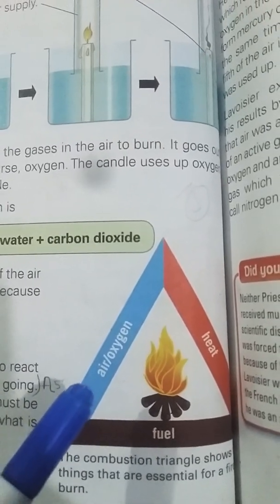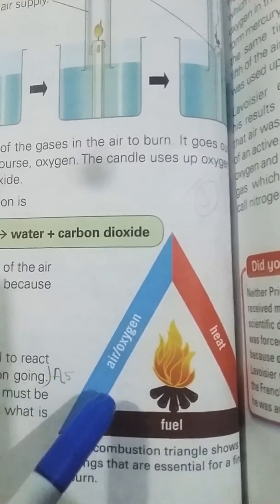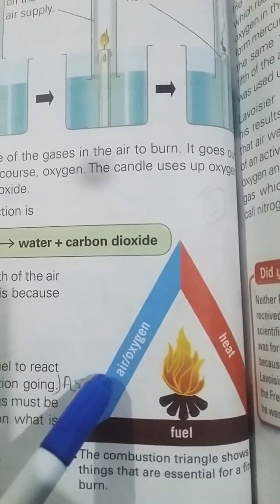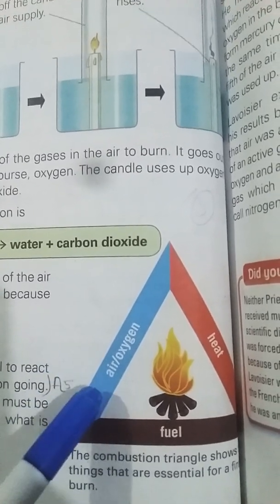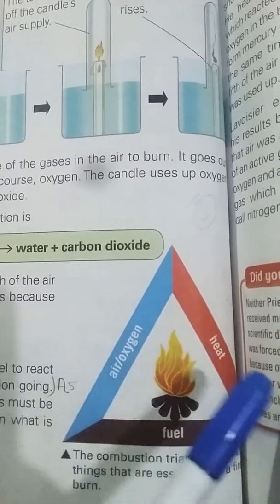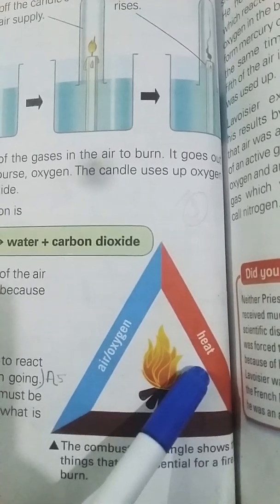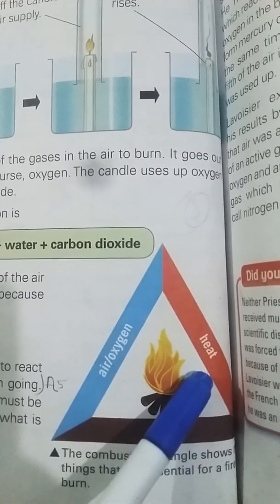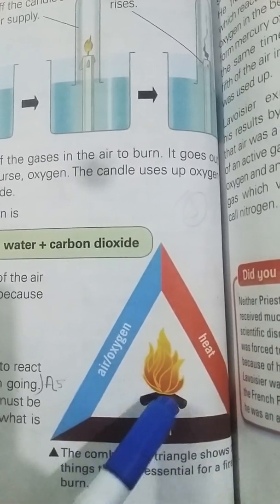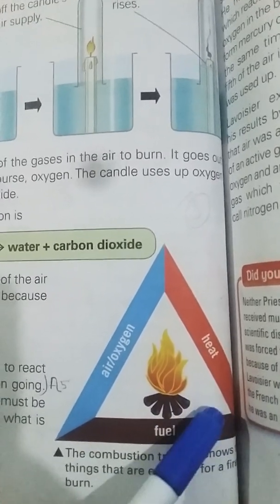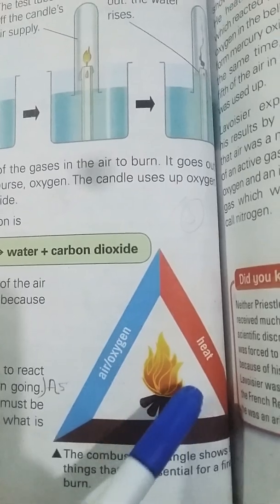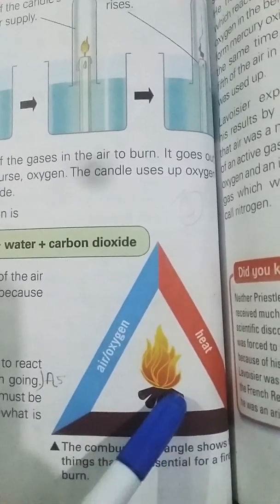If I have to put out the fire and I choose to remove the oxygen, then I will use a fire blanket or carbon dioxide gas. And if I choose heat for the removal of that fire, then heat can be removed by using water, but this process is not safe for electrical fires.